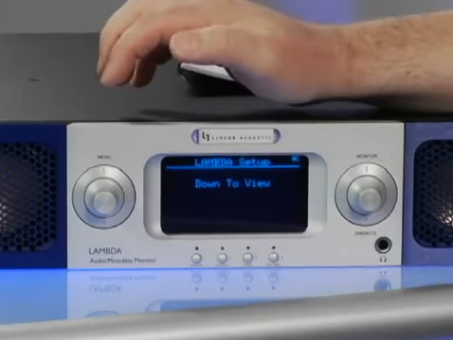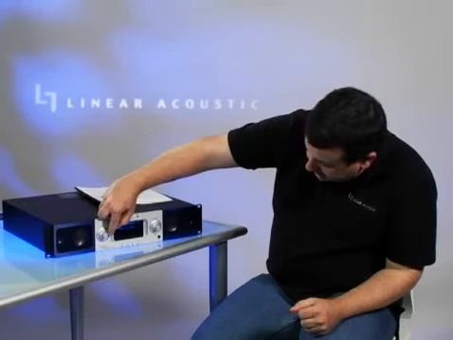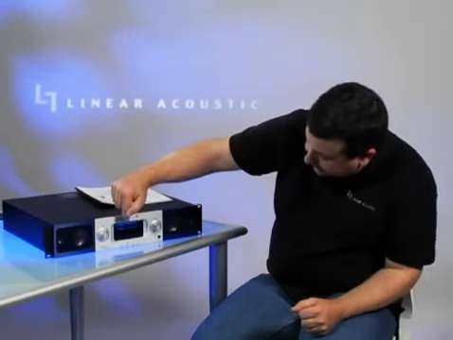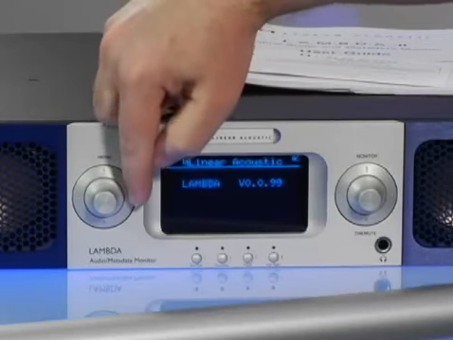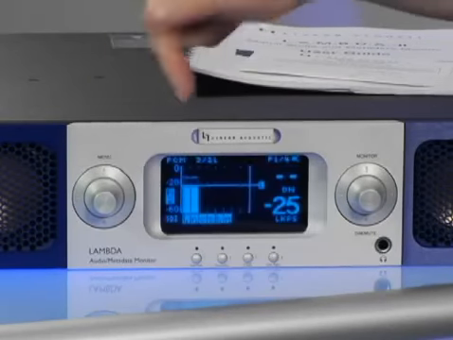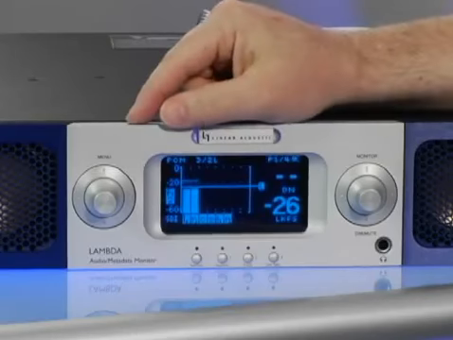We'll get into setup in another video so that we can walk through actually programming your own custom preset. Right here, this is the software version of Lambda. It's version 0.0.99. That is currently the latest. And now we're back to the top screen.